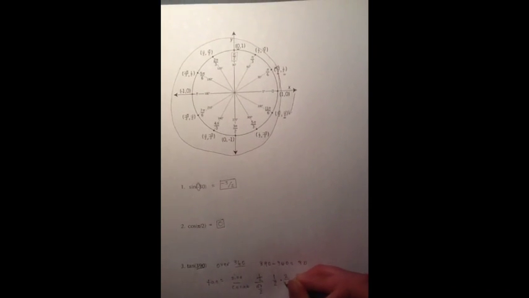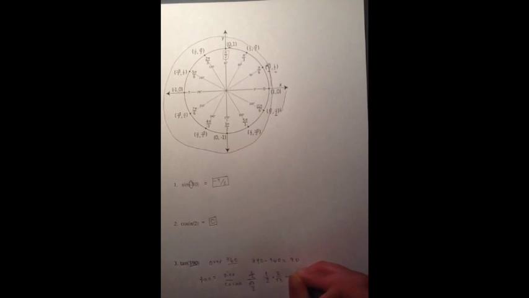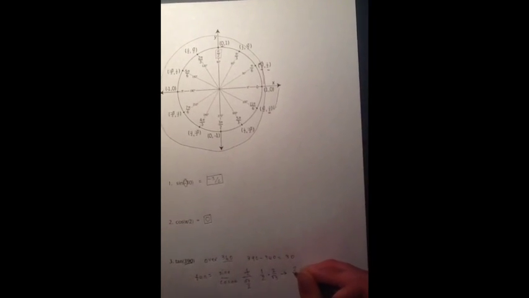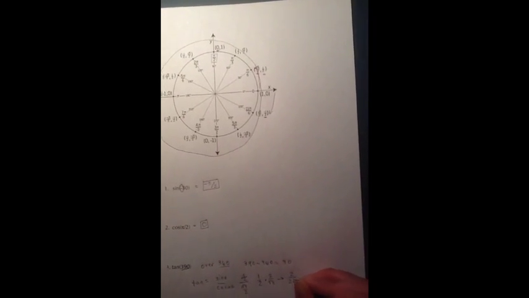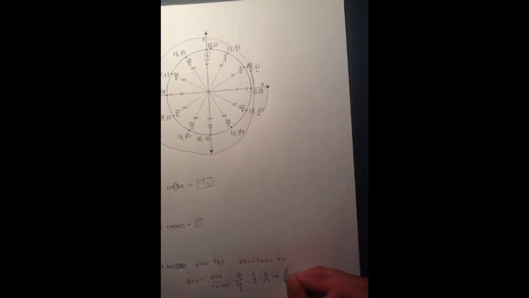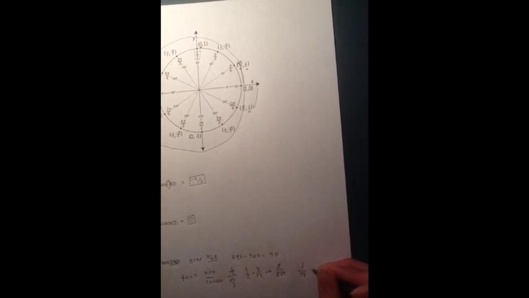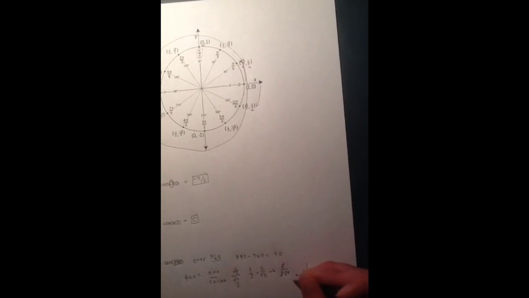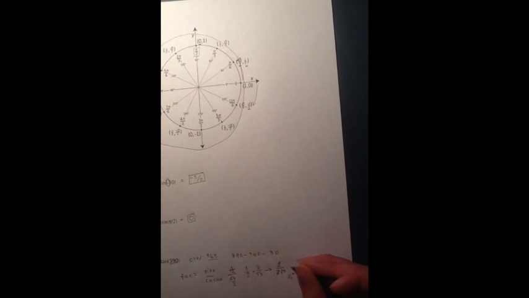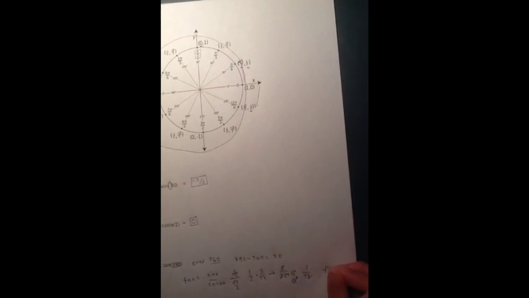You have to do that since you're dividing two fractions. Just cancel out the 2's. You're left with 1 over square root of 3. Since you can't have a square root in the denominator, multiply both sides by square root of 3. You cancel out and you get square root of 3 as your final answer.